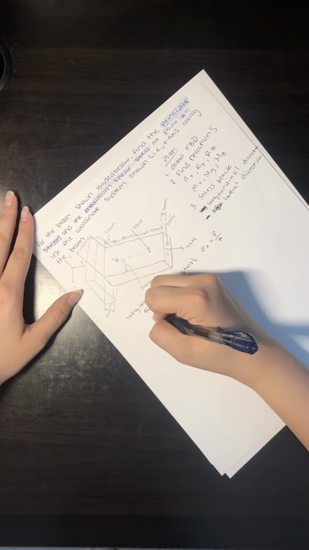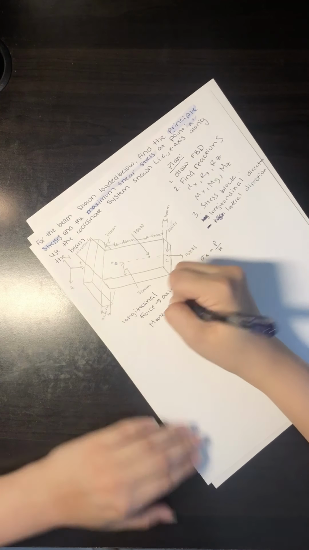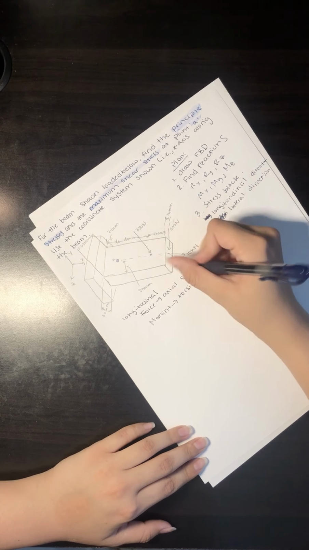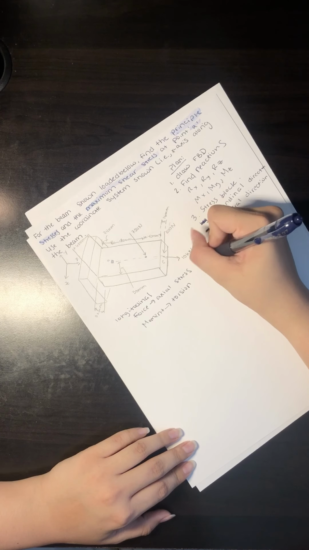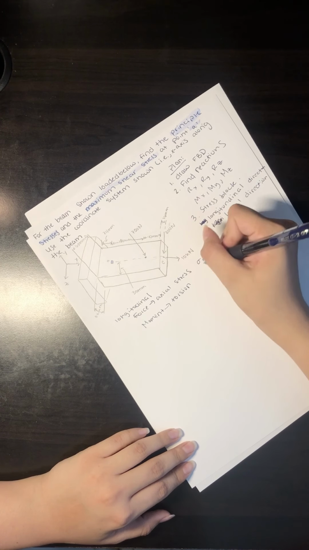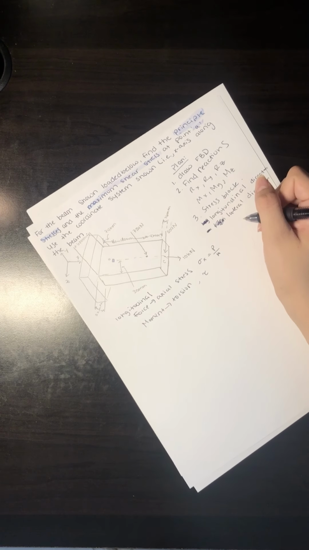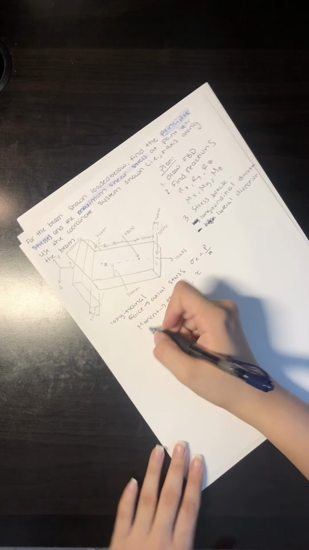And then we have moment, torsion, moment which gives us torsion. This will just give us our regular stress in the x direction, and then this would give us our shear stress in whatever plane we are looking for in that specific place.